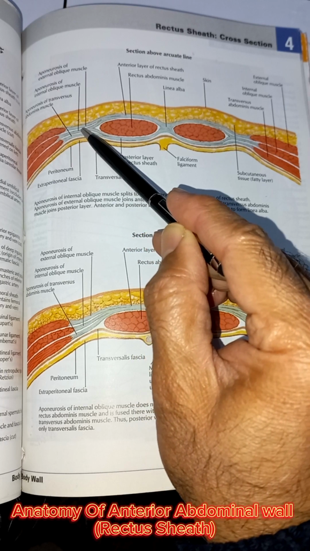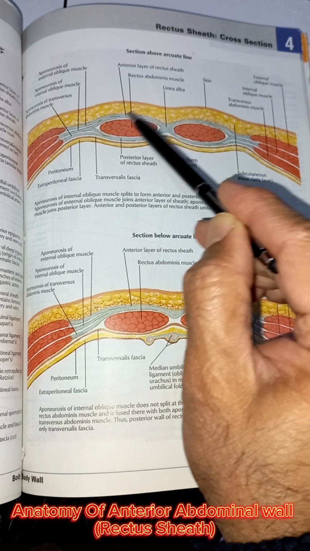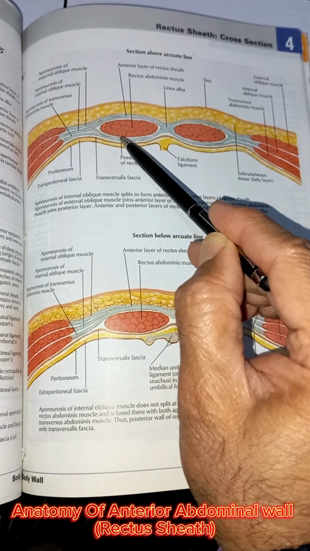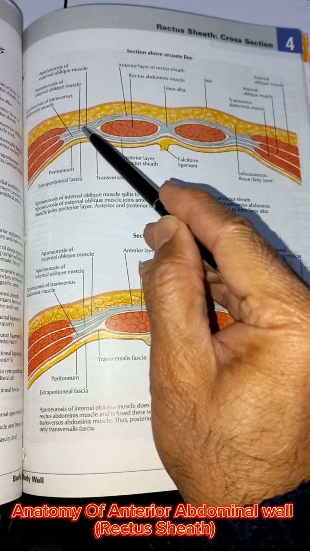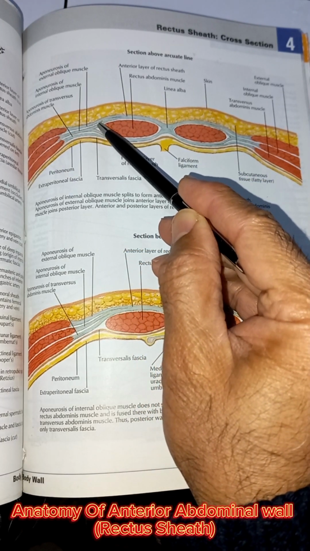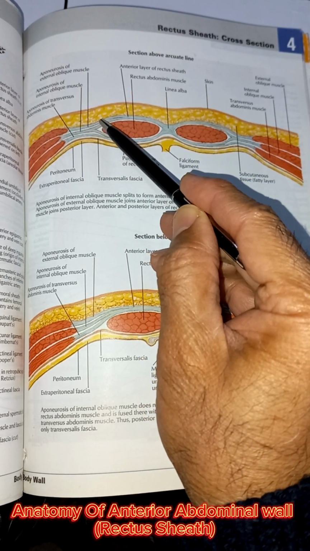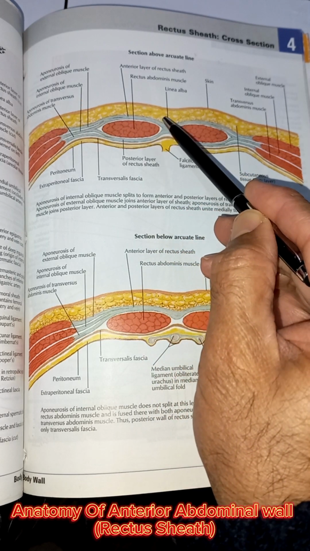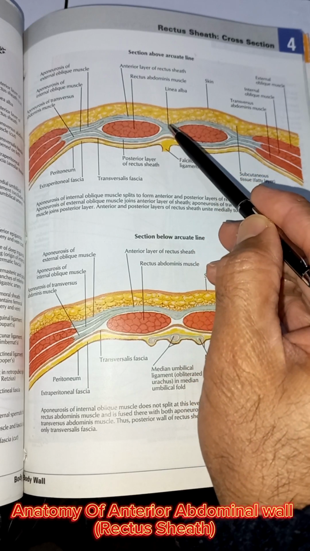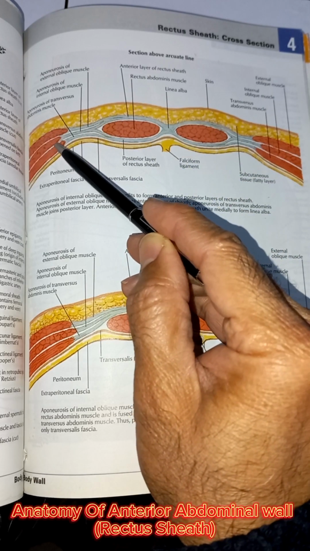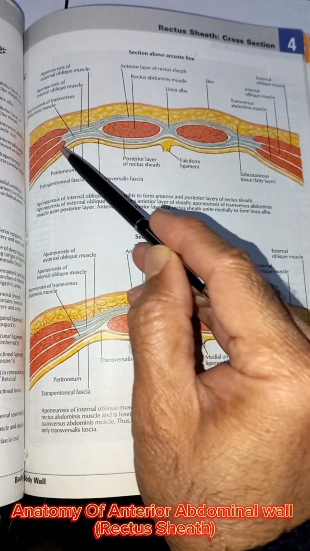Internal oblique muscle aponeurosis splits into anterior layer and a posterior layer. Now the anterior layer of internal oblique muscle along with the aponeurosis of external oblique muscle forms the anterior layer of rectus sheath.